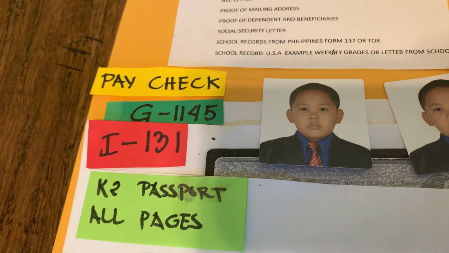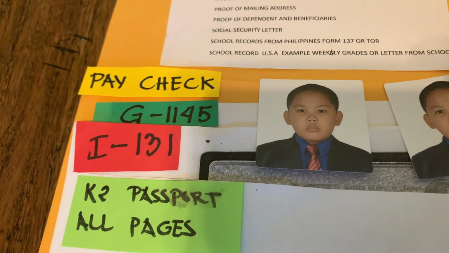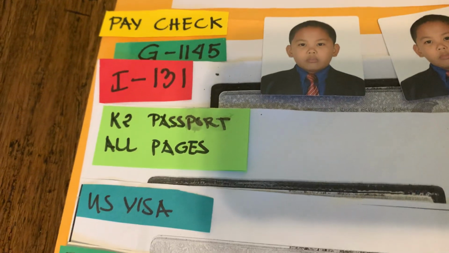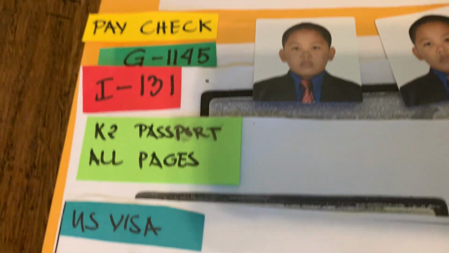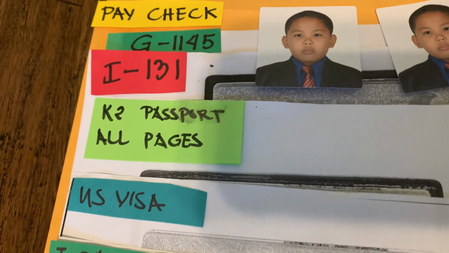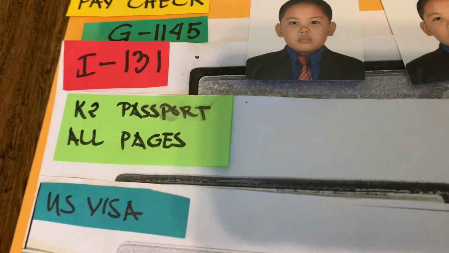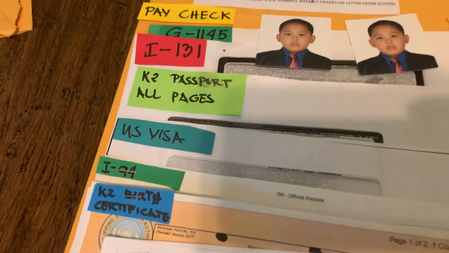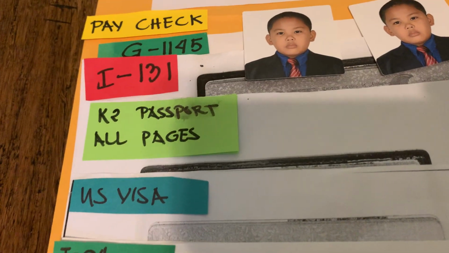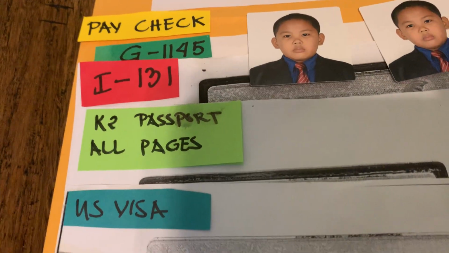If you have the passport photocopy in all pages, I'm sure it shows your US visa and also your I-94 print. Make sure it's either a photocopy or a colored photocopy. If it's not in your passport, it's okay.